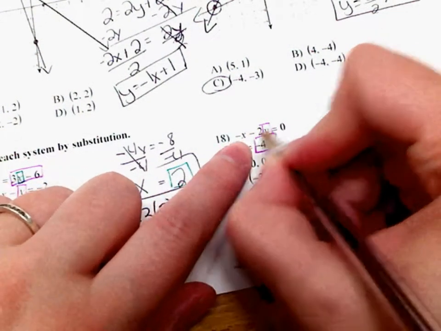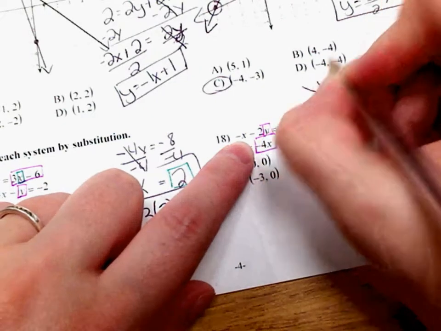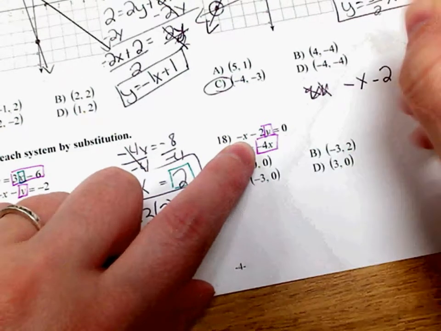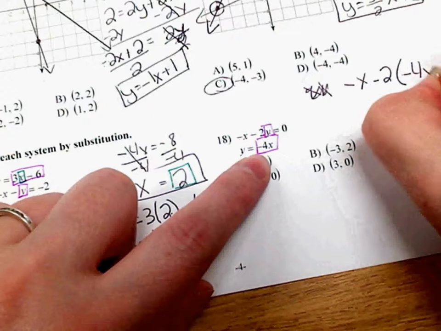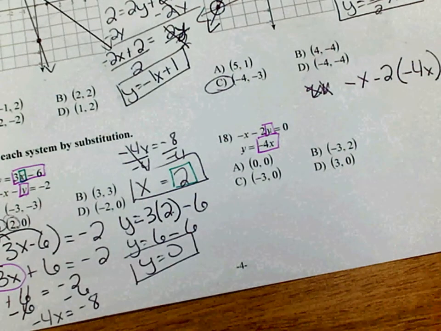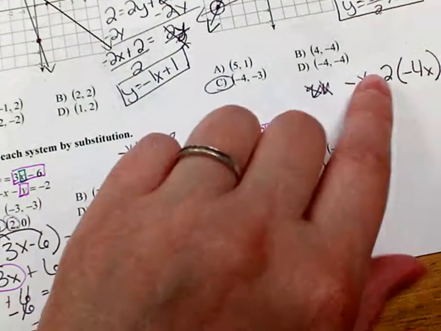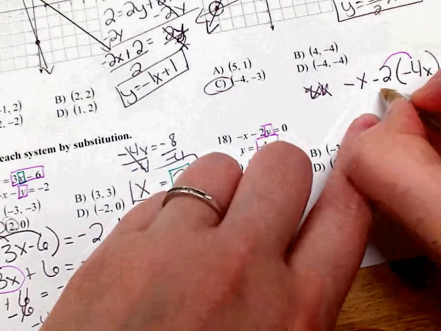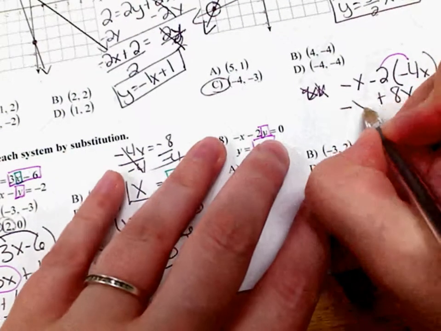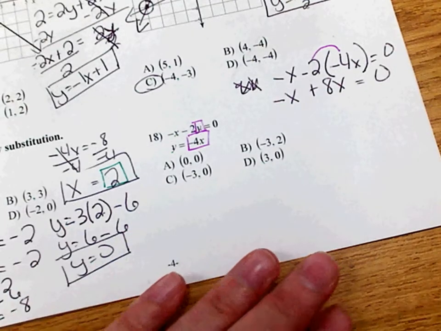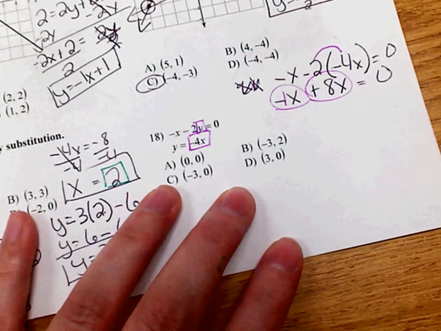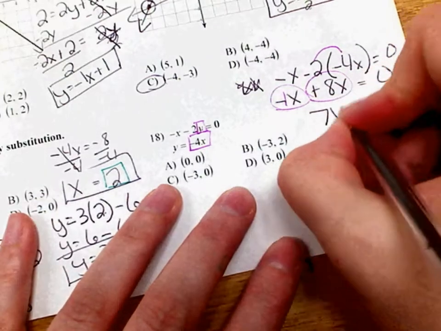So this is the one I have to rewrite. So negative, oh, that was a bad start. Let's try again. Negative x minus 2. And instead of putting y, I'm going to put a parentheses. I'm going to put negative 4x equals 0. All right? So I need to simplify this if I can. And once again, there's some distributing I can do here. So negative 2 times negative 4 is a positive 8x. This negative x comes straight down, and the equals 0 comes straight down. I can combine like terms here. Negative 1x plus 8x is a positive 7x equals 0.